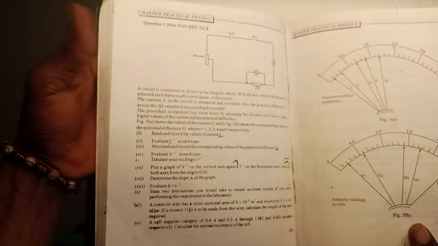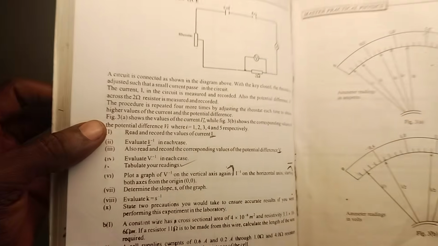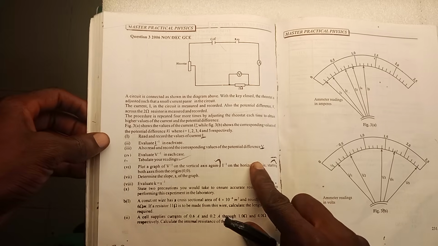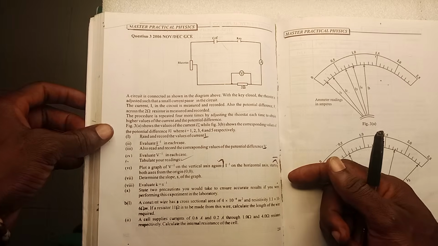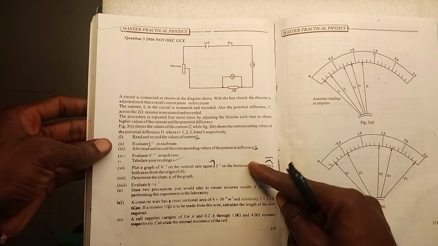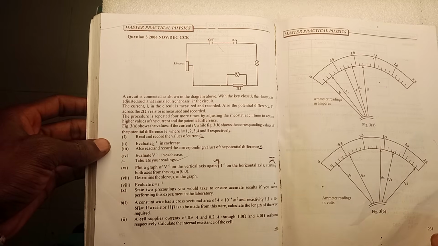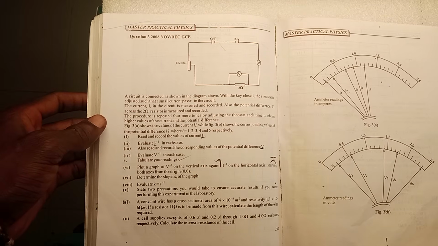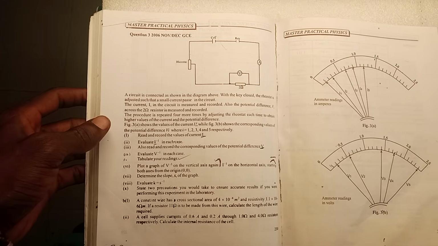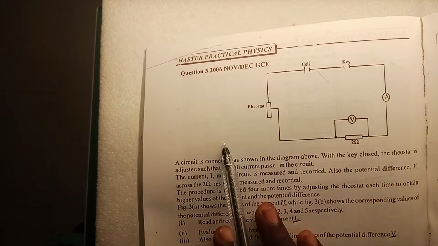This is what you will see on the day of your GCE or IGCSE alternative to practicals, whatever. It's how it will look. So how do you go about it? You have to mentally run the experiment as though you are in the physics lab doing it practically. It's very simple. This is the diagram provided. So let's read together.